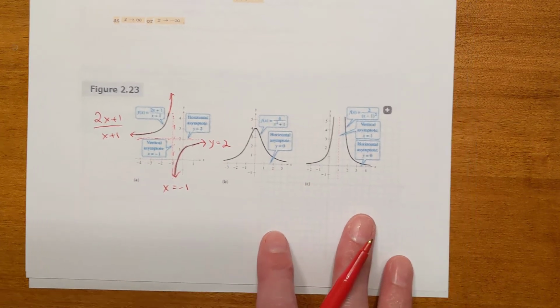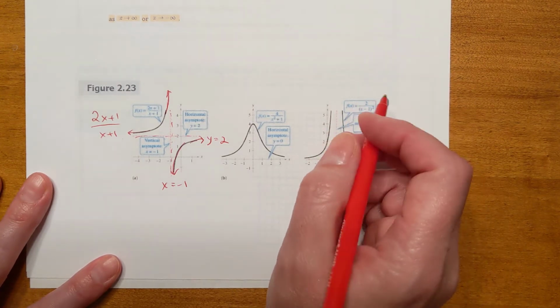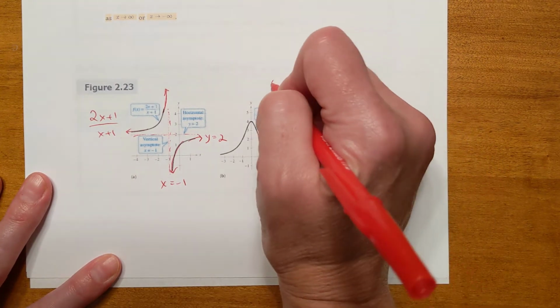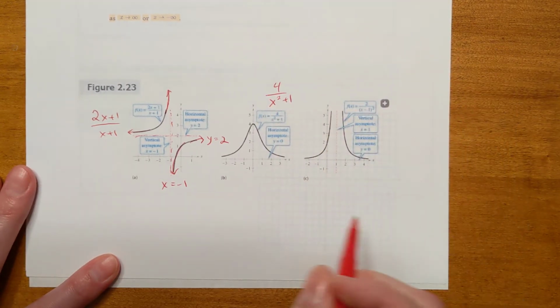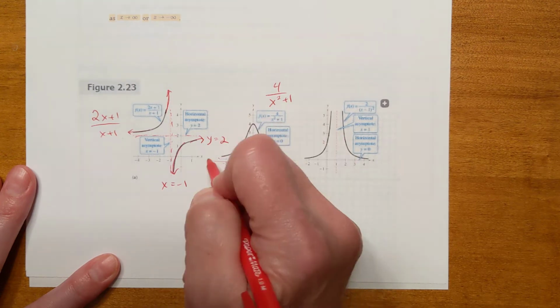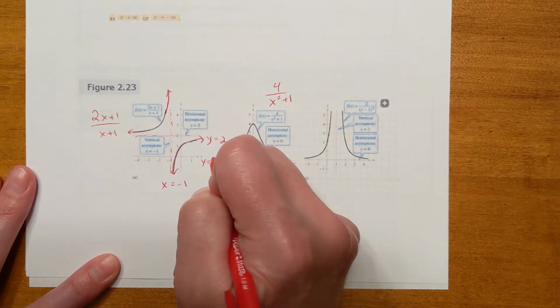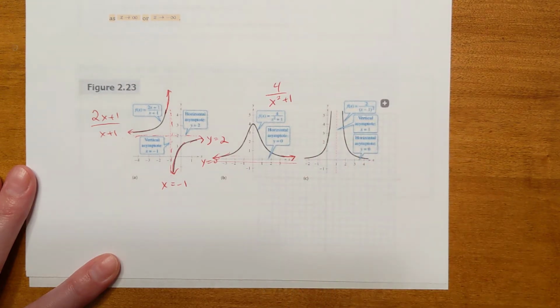Here's another one in the middle that was fun. I like this one. It is the graph of 4 over x squared plus 1. So it has a horizontal asymptote here at y equals 0. It's getting closer and closer to 0, but it never crosses it. Kind of fun.